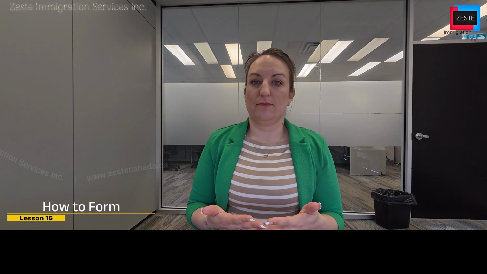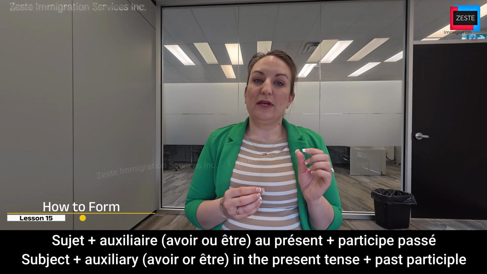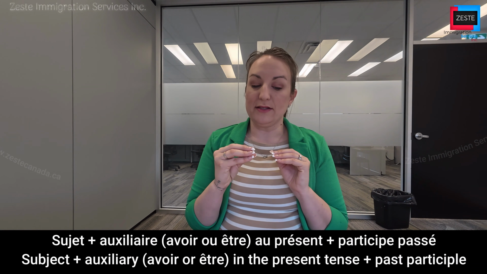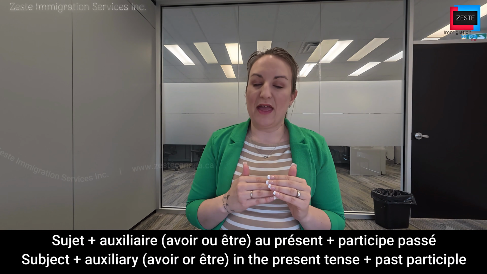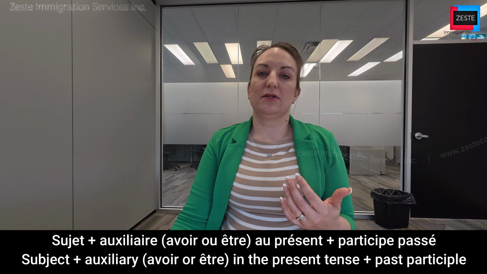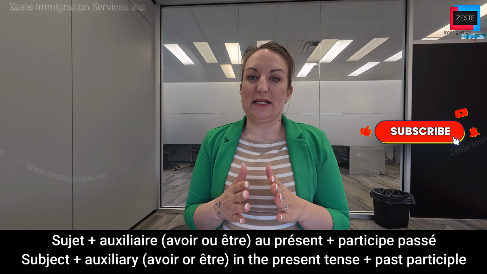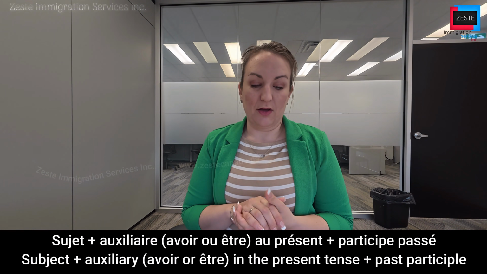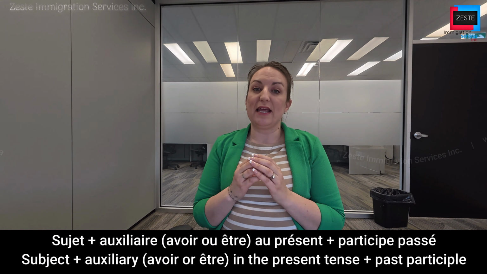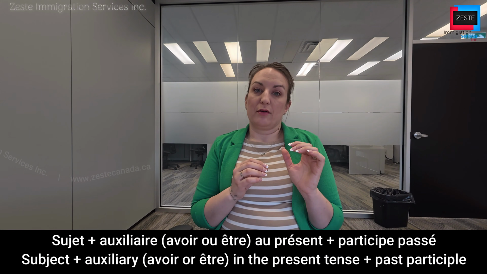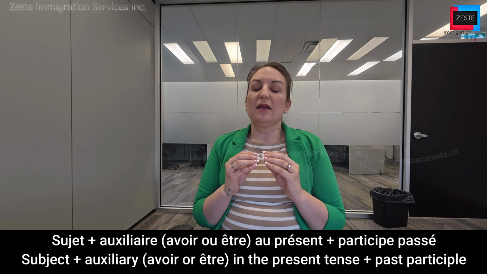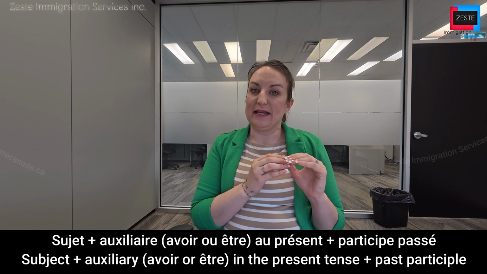So how do we form le passé composé? Well, we use the subject plus an auxiliary, either avoir or être, au présent, then we add un participe passé, which is the verb that you want to use, conjugated in a certain way. So let's say for the example we used, regarder. We're trying to use the verb regarder, not the verb avoir. So we take regarder, that's the last part of our passé composé, and the auxiliary avoir is going to be the beginning.